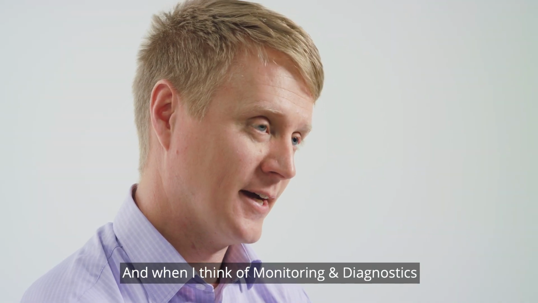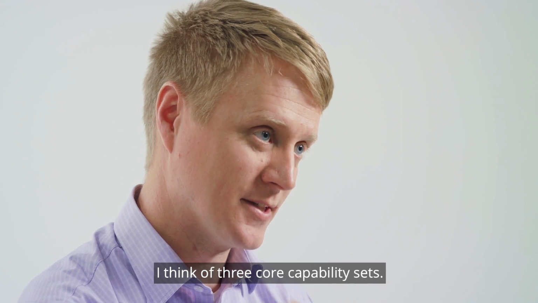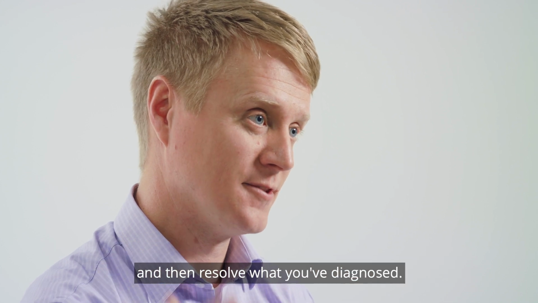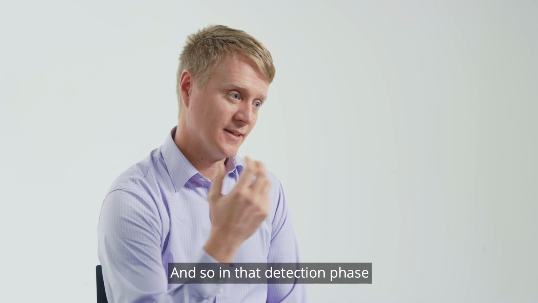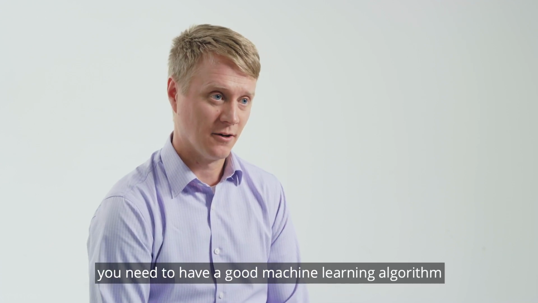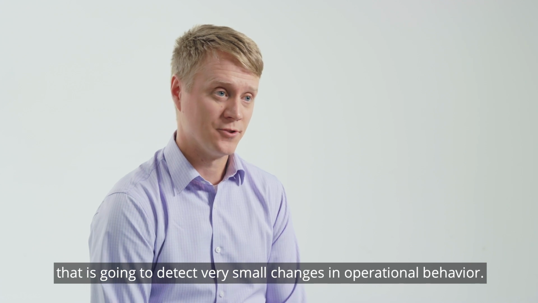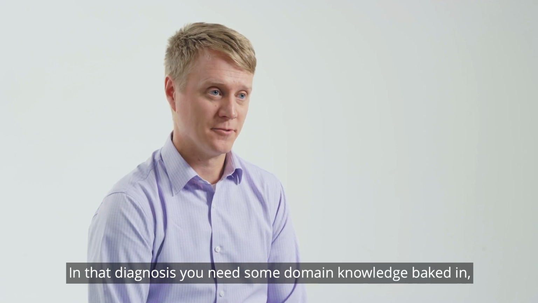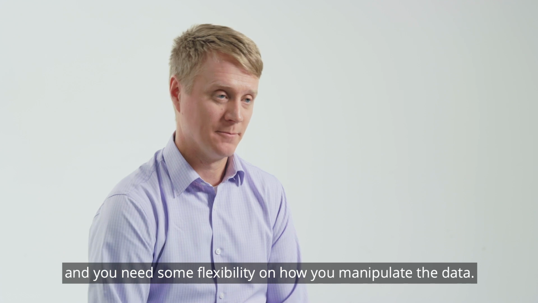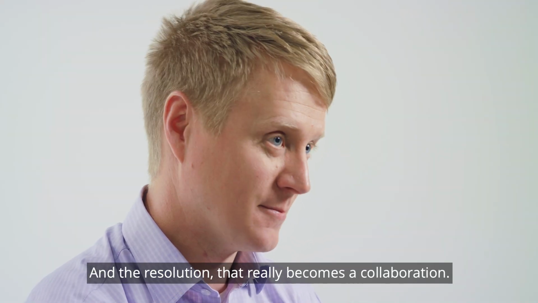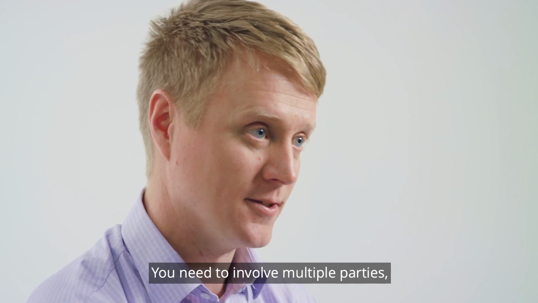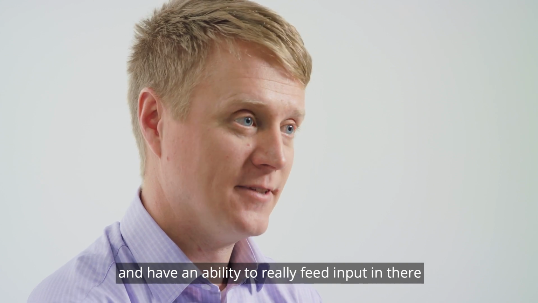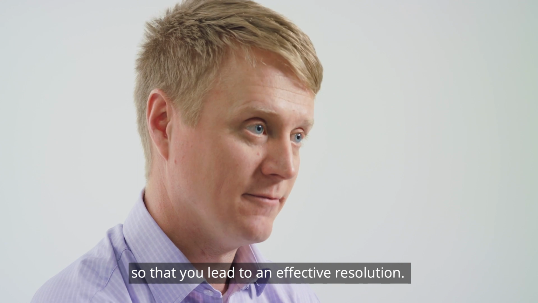And when I think of monitoring and diagnostics, I think of three core capability sets. There's the ability to detect, there's the ability to then diagnose what you've detected, and then resolve what you've diagnosed. In that detection phase, you need a good machine learning algorithm that is going to detect very small changes in operational behavior. In diagnosis, you need some domain knowledge baked in, and you need some flexibility on how you manipulate the data. In the resolution, it really becomes a collaboration. You need to involve multiple parties, make sure they're all informed, have access to the data, and have an ability to feed input in there so that you lead to an effective resolution.